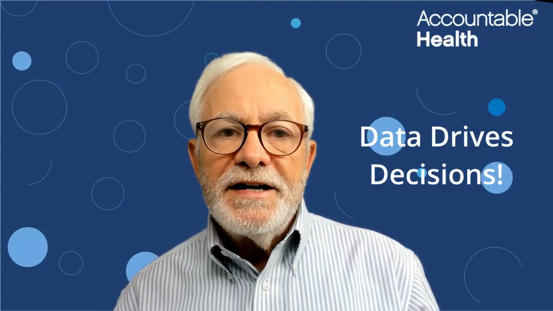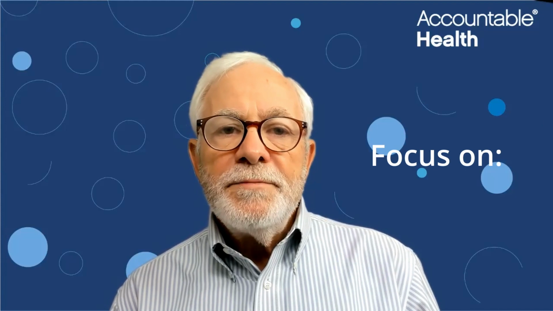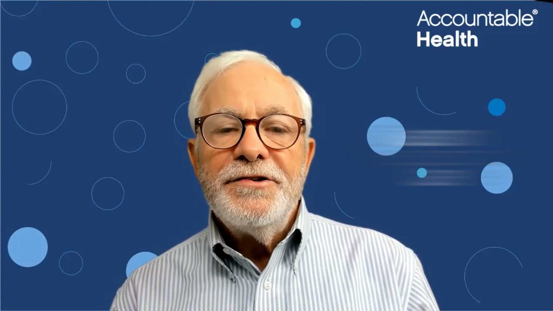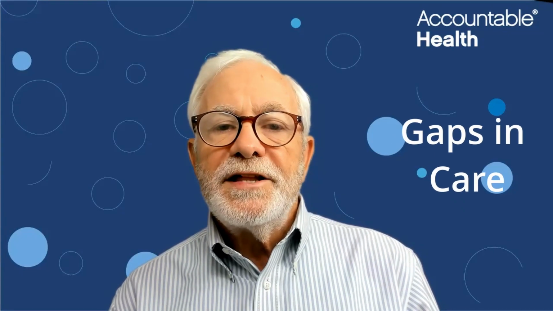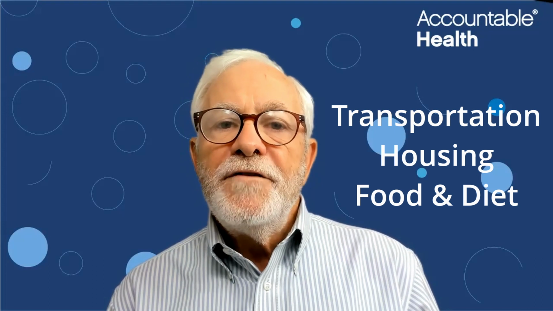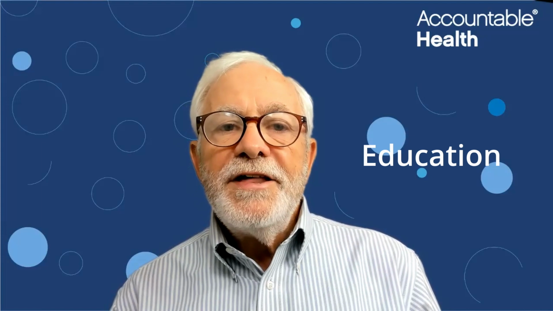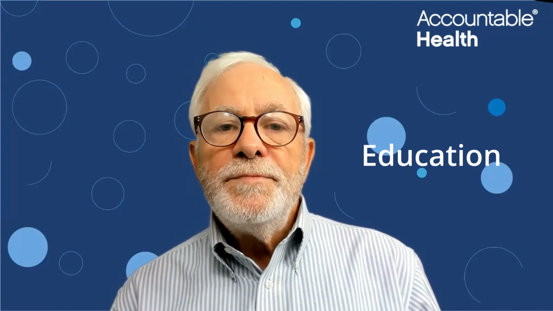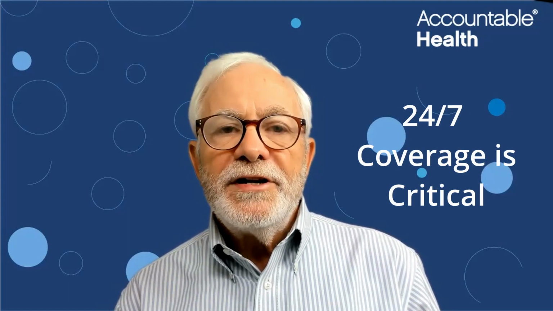You will use the data to drive the decision making and be sure to head upstream in an effort to prevent issues from occurring. Some key areas to focus on include getting those gaps in care done by helping them to arrange appointments and coordinate their care, helping them with issues around transportation, housing, food and diet, etc., educating them as to their condition, how they can better live with it, what they should be doing, and motivating them to help them do just that. Being available 24/7 is critical.